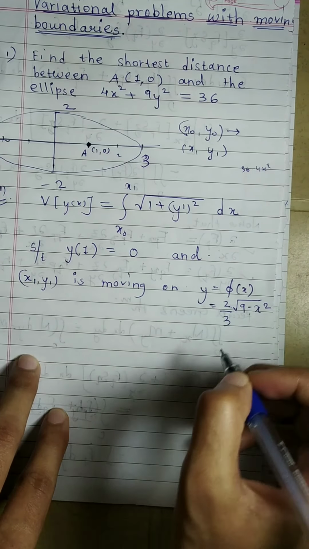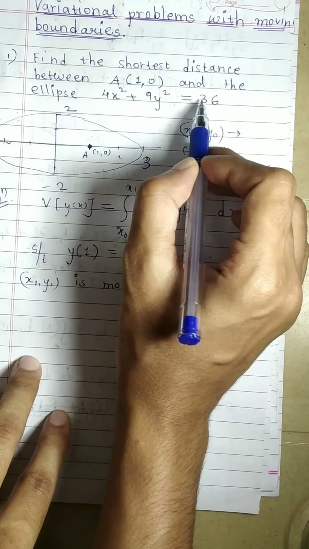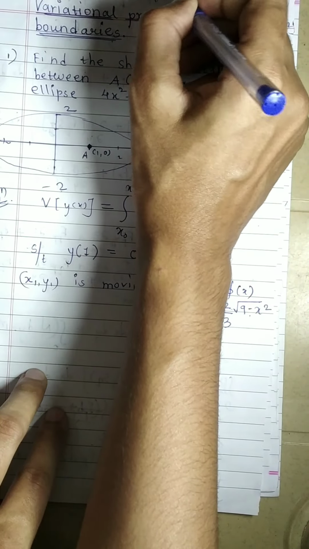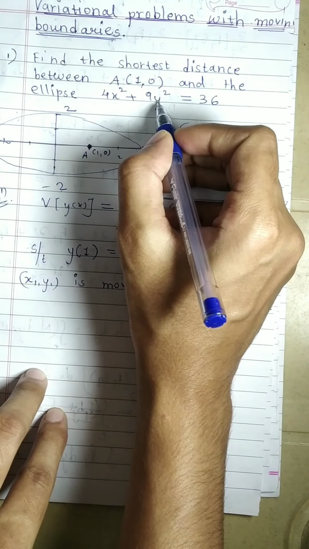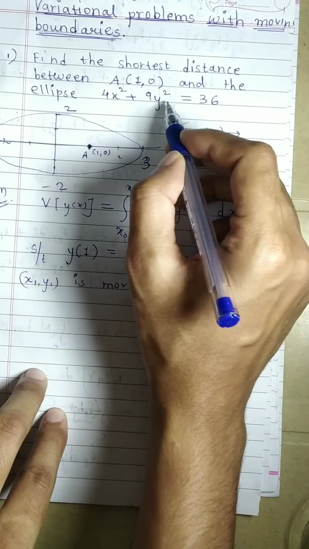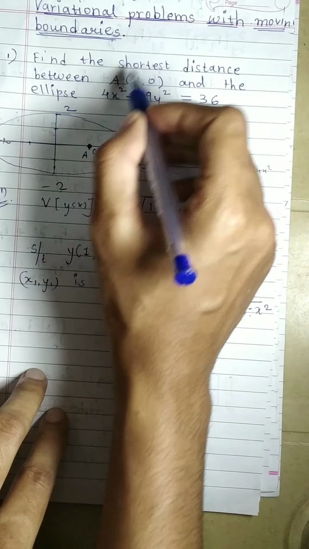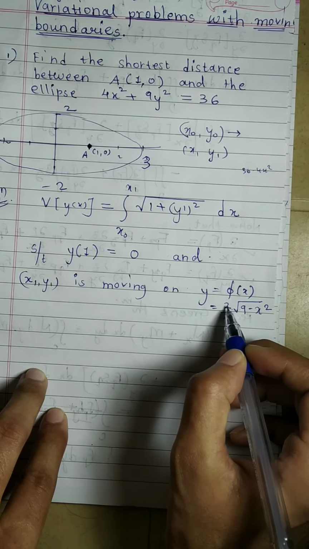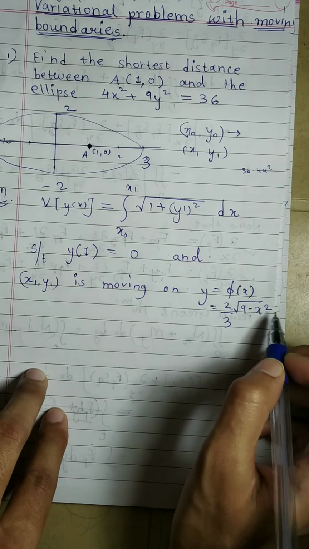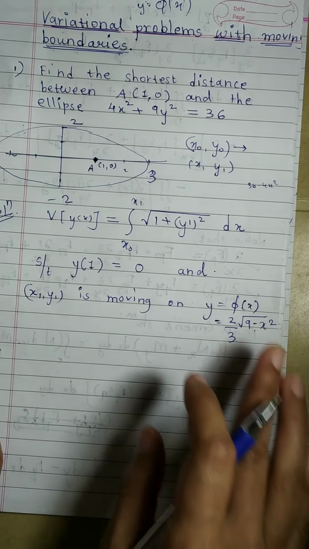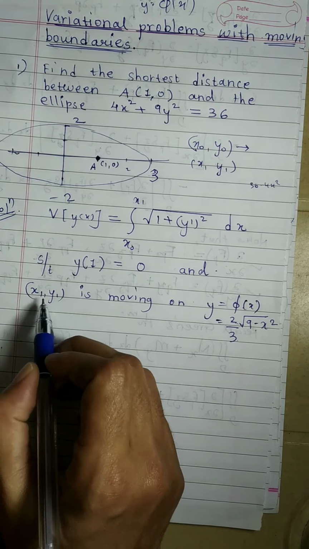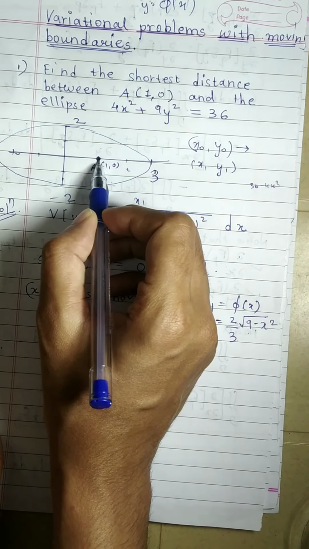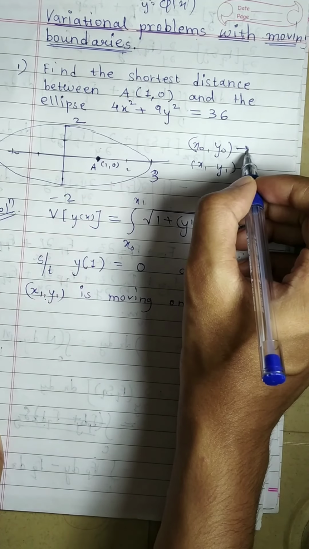So y in terms of x. From this equation we will have to find out what is the curve phi of x. Okay, so we will write y in terms of x. So I have shifted all the terms that side, and phi of x is 2 by 3 root of 9 minus x square. So this is our curve phi of x, and this point is moving on this curve, and the first point, that is this, is stable, it is not moving.